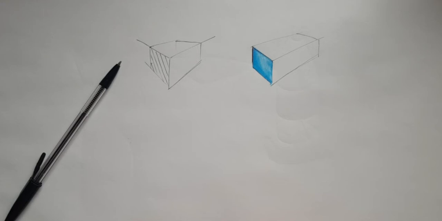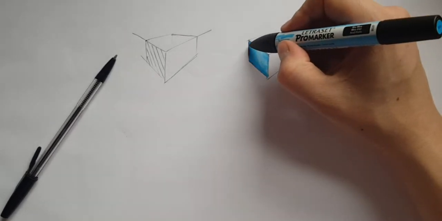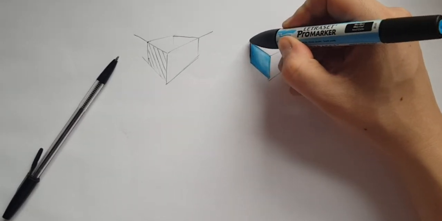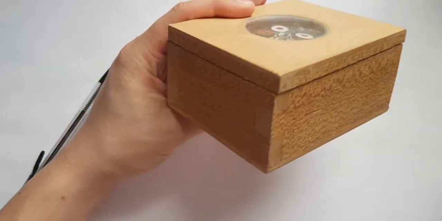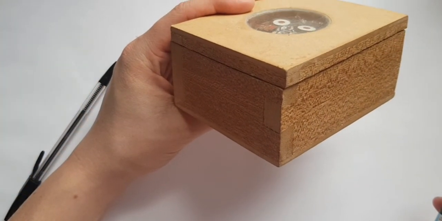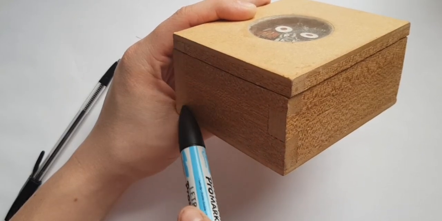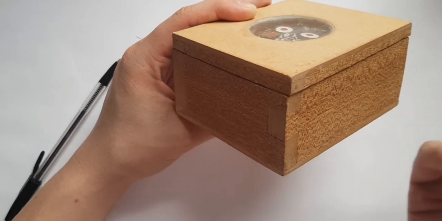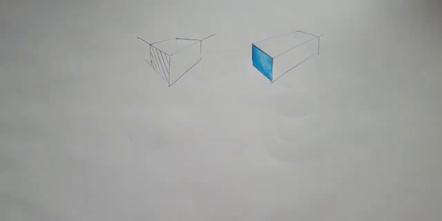Sometimes less is more, so all I've done there is just one face and a bit darker where it gets darker, which it does with that. You can't really see it right now because it's not dark enough on that side, but it does get darker in that corner because it's further away from the light. It's hidden behind the box itself.